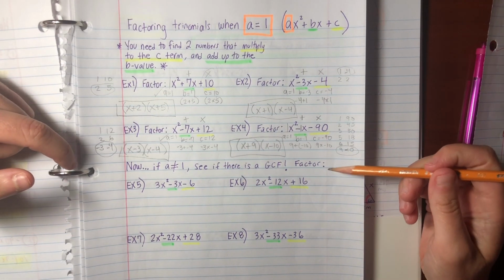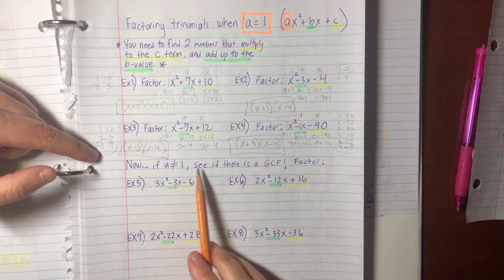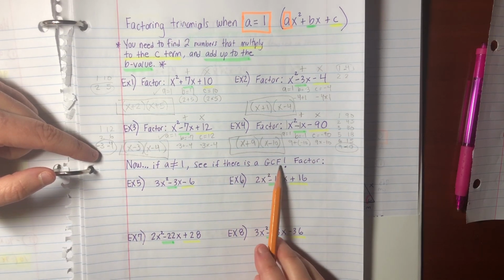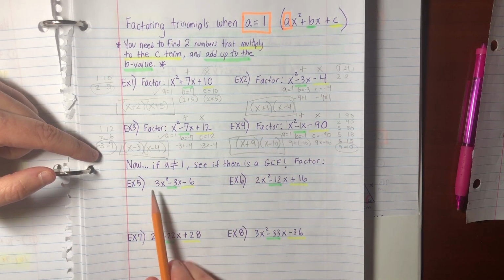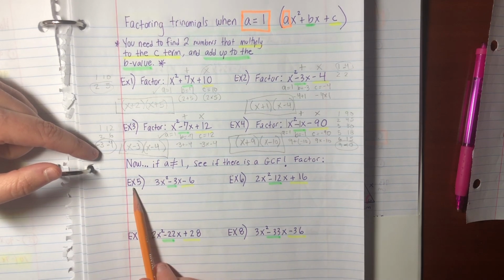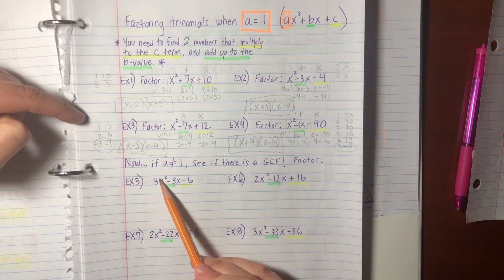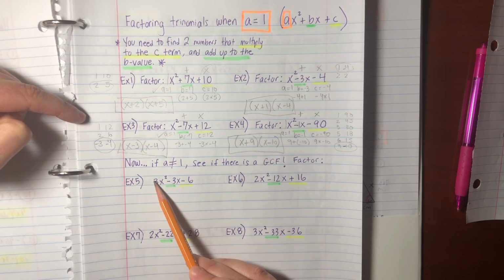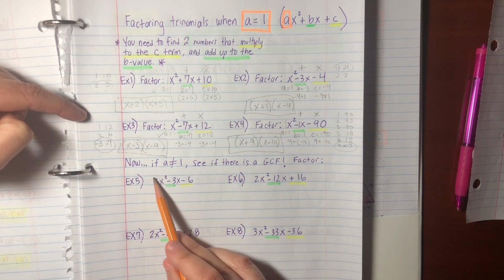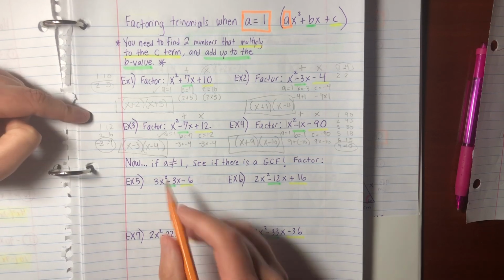Now what I need you guys to do is that if a doesn't equal 1, you can still actually use this method, but you have to first see if there's a greatest common factor, right? So see if there's a common number or term that goes into all 3 terms there. All right, so looking at example 5, usually whatever number your a value is, usually that can go into the b and c value. So first off, my a value here is 3. Is that divisible into my other 2 terms, right? So let's go ahead and just list this out.